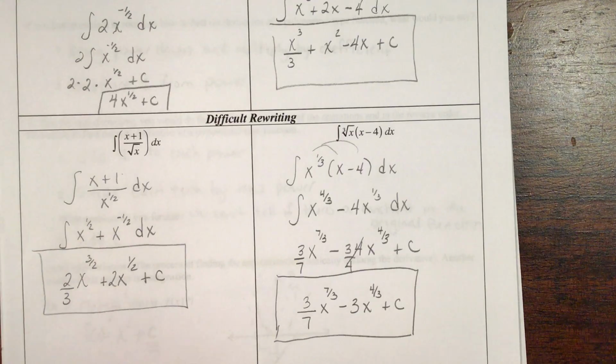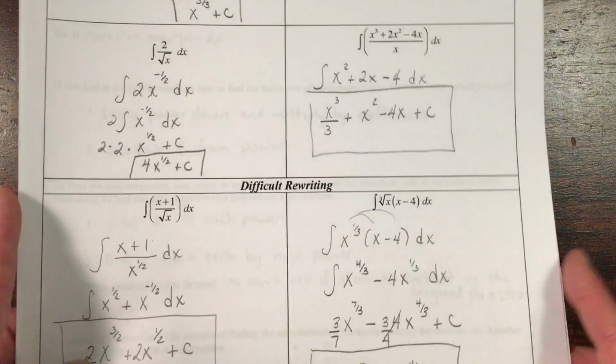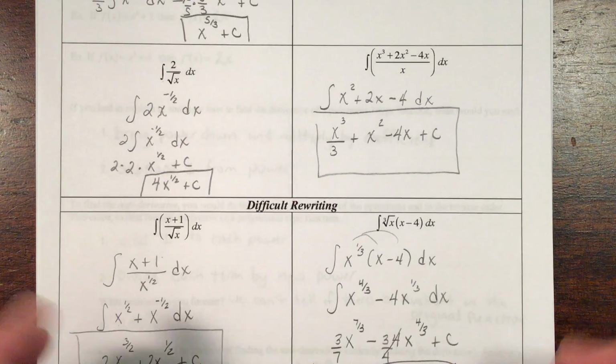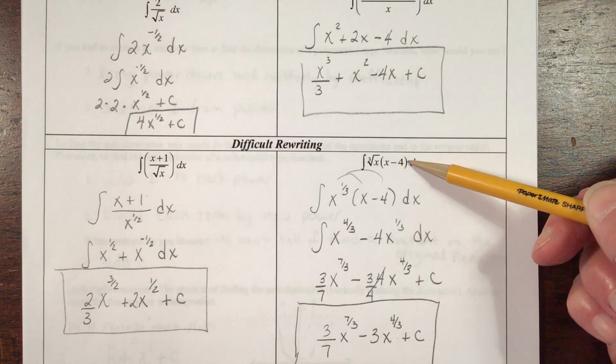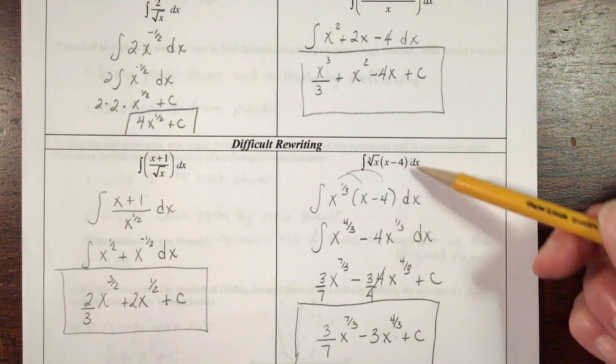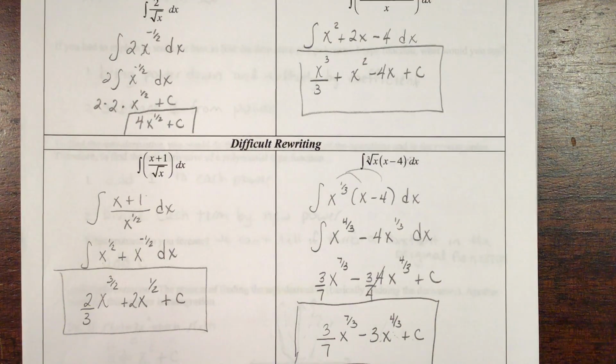Okay? I hope you got a little bit out of this, just understanding how to go backwards and get the original function, and that would be the derivative. Okay, so this is going back and forth between a derivative and the original function.